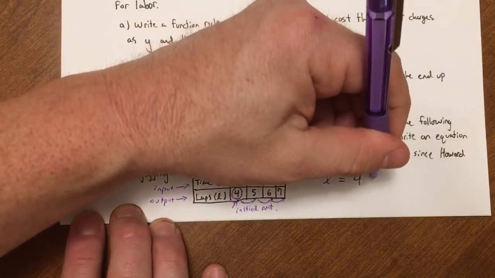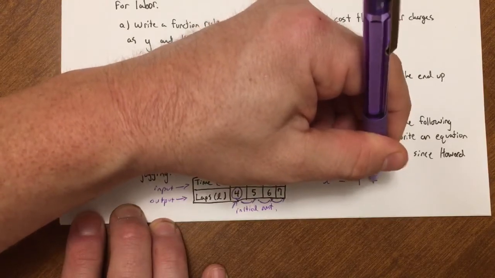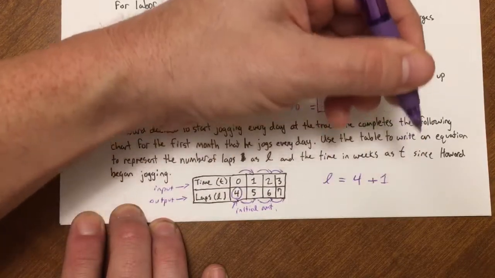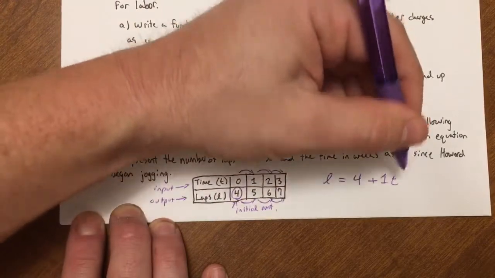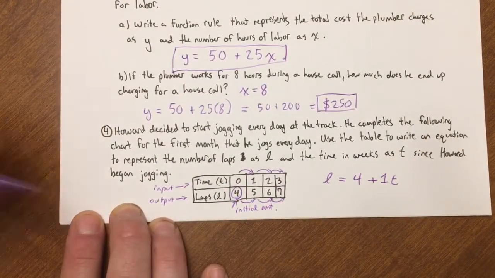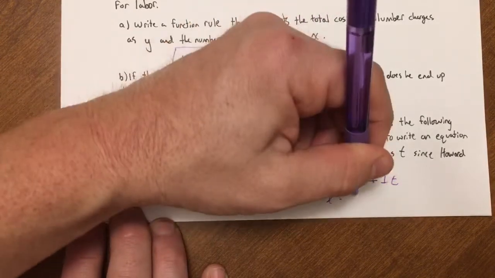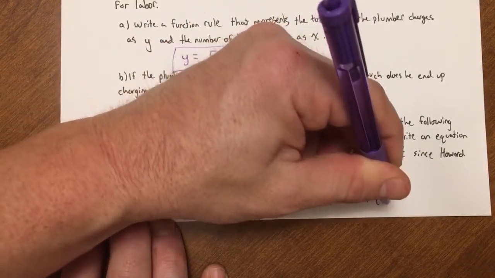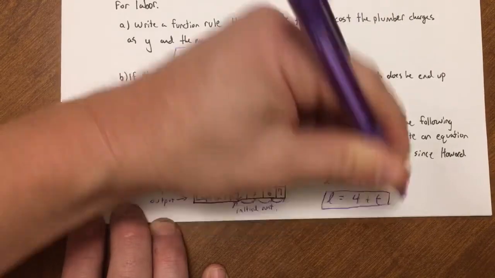So if we wanted to write that as an expression, we would add 1 lap per unit of time. Now, 1 times t, that's a little redundant. You don't have to put that down. So if you wanted to simplify that, you can just write that as 4 plus t.